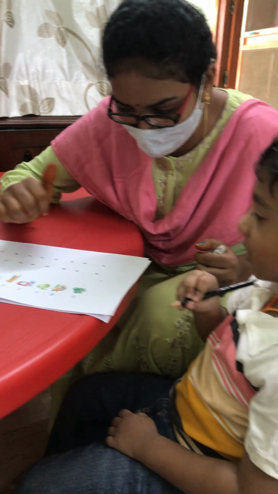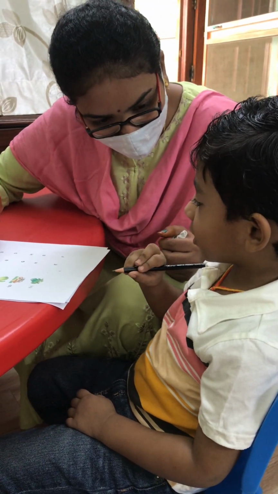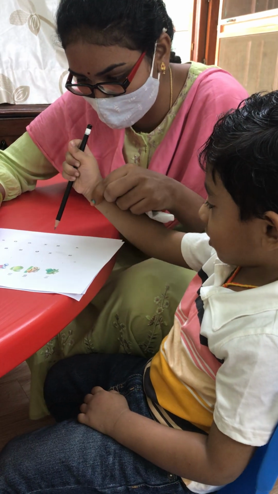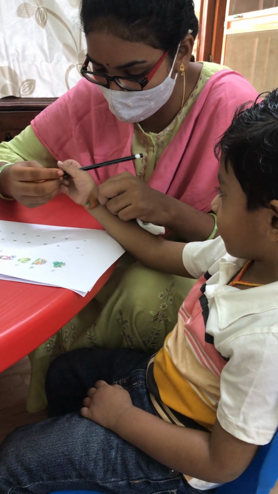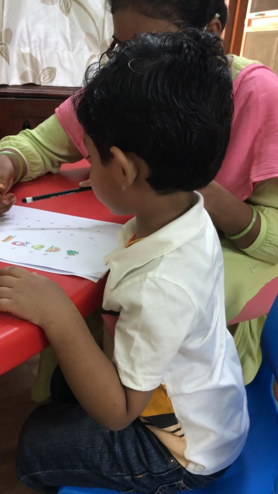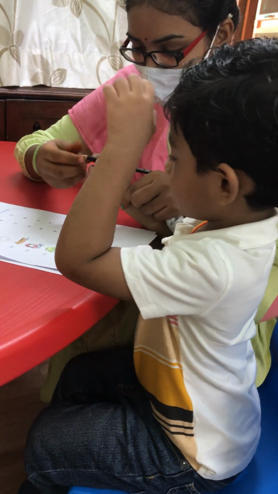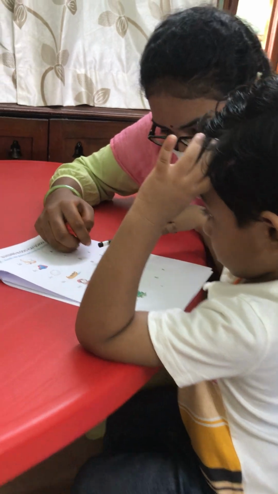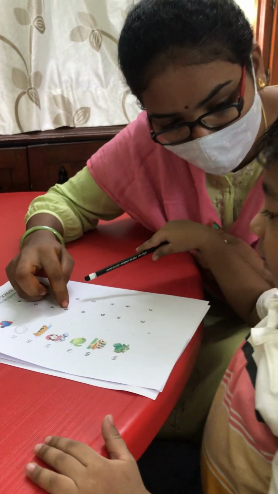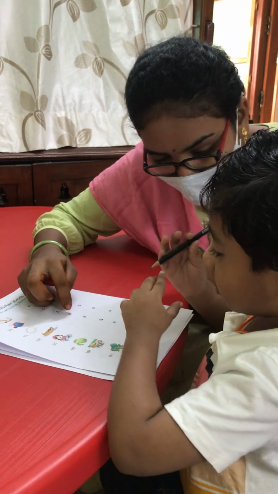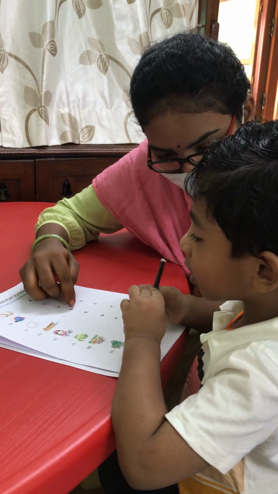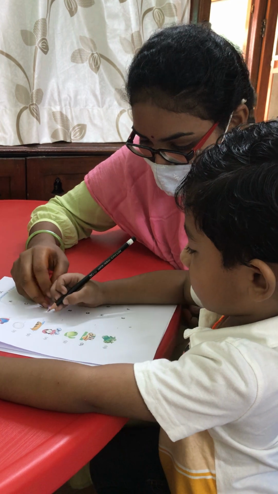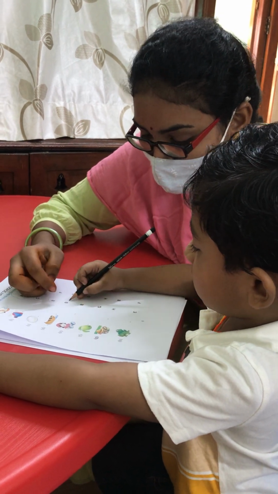Boat start with which letter? B or D letter? Show me the boat. Hold pencil. Very good. Boat start with which letter, Nana? B or D? B. Boat. B-O-A-T. Start with B letter. Okay? Circle the B letter. Here. Circle the B.